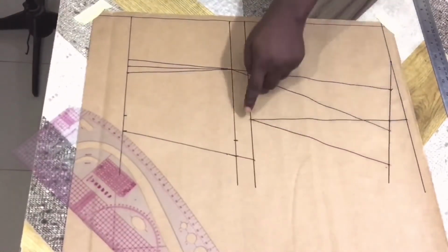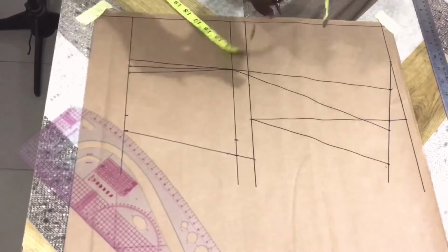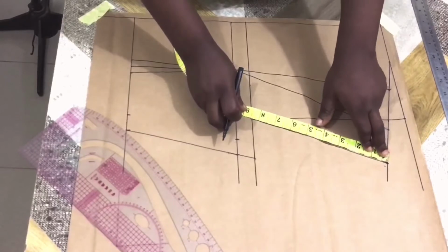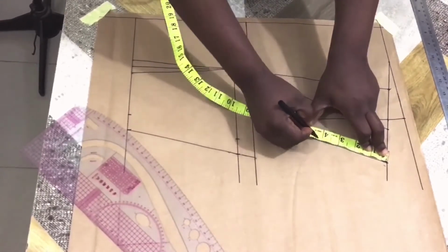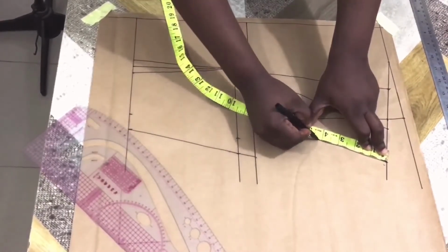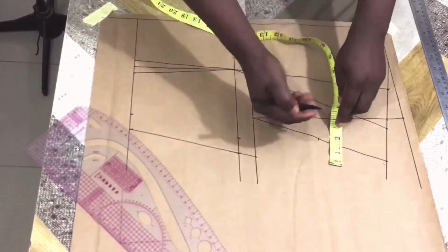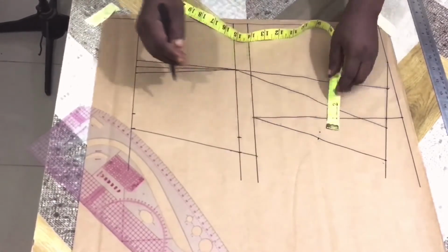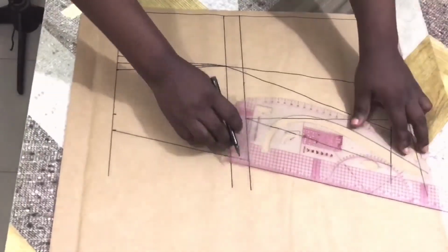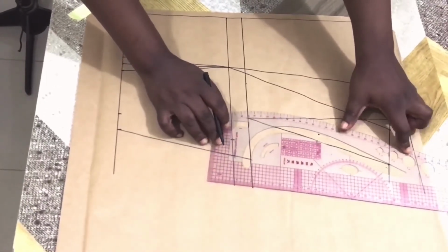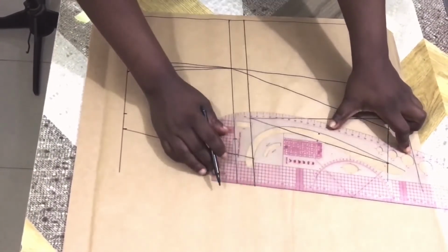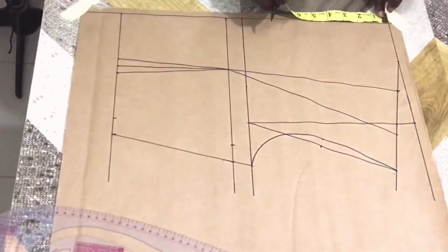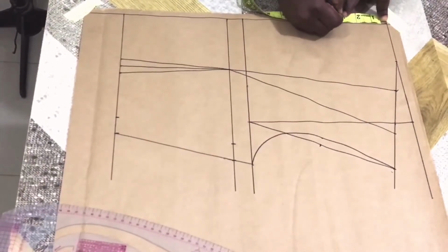So you have like an angle there. So you get the midpoint of that line, and take it in by half an inch. So I'll just go over to connect those points with my French curve or armhole curve, and that's it. So my neck depth is also 3 inches.